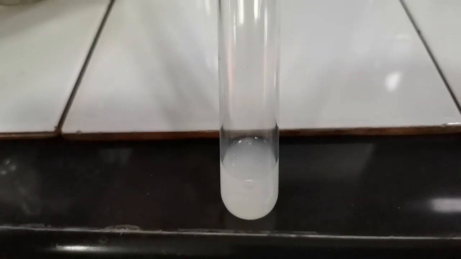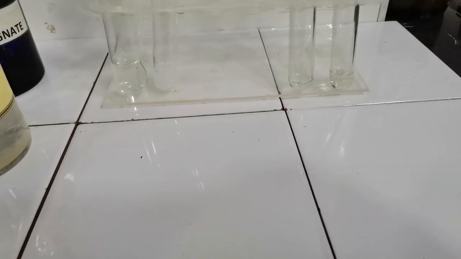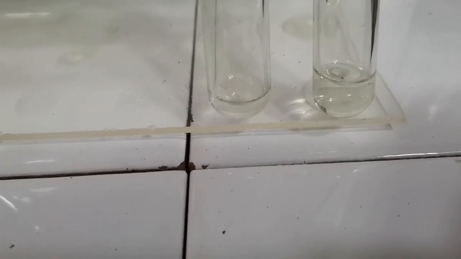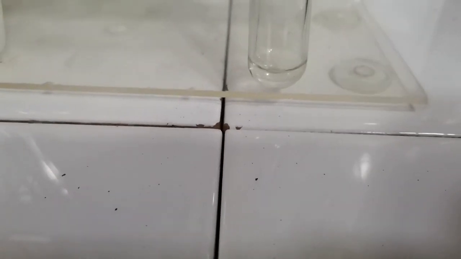This can be seen clearly here, the white precipitate. When I shake it, you have the white precipitate all around in the tube. Now we add barium chloride to the sulfite solution. In the sulfite solution, on addition of barium chloride, we also have formation of a white precipitate, which can be seen here.